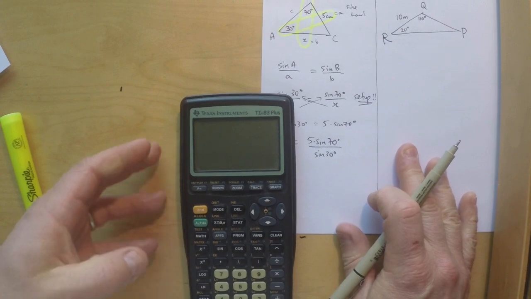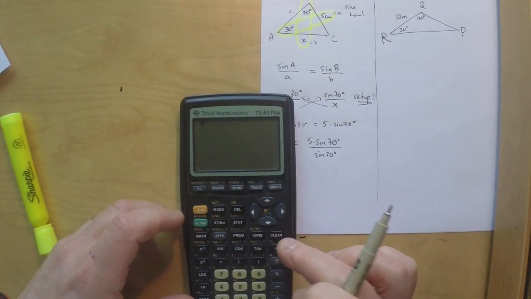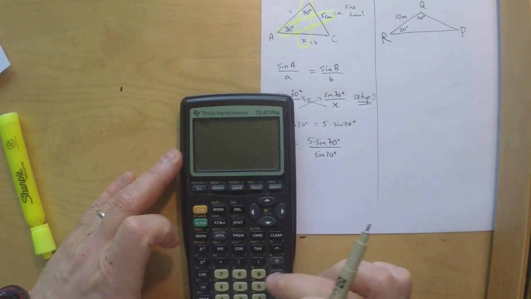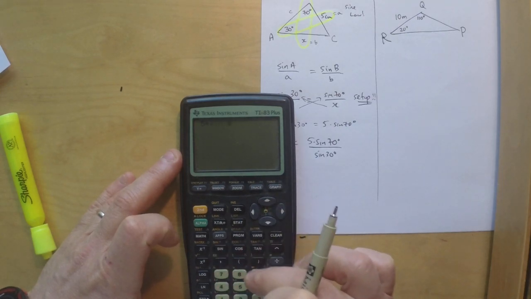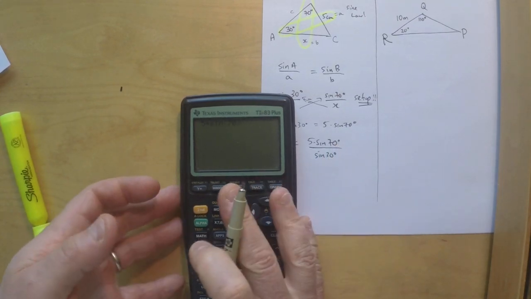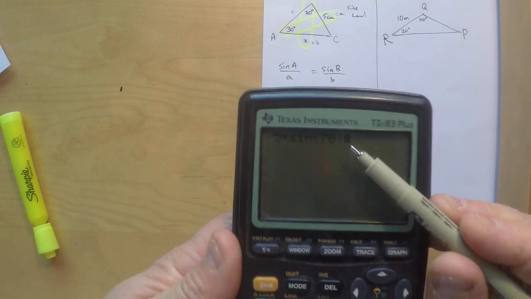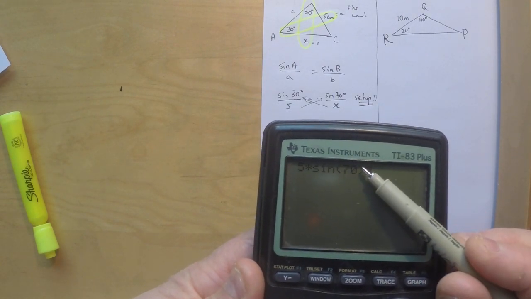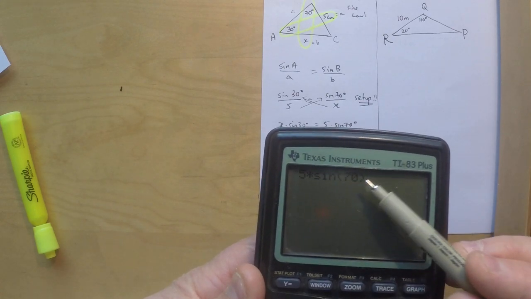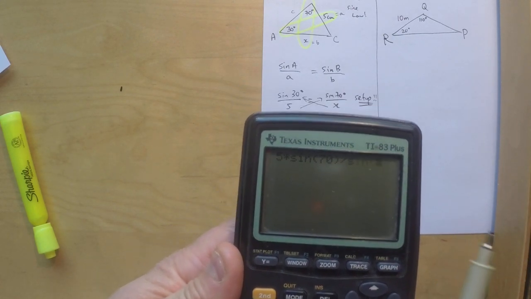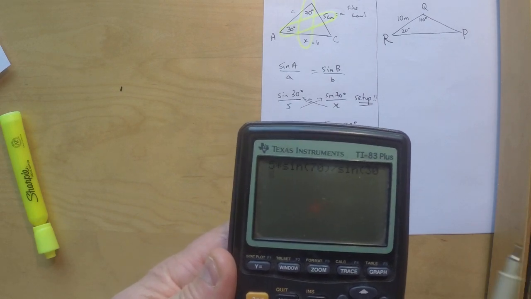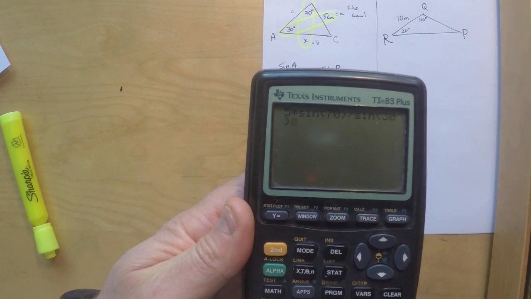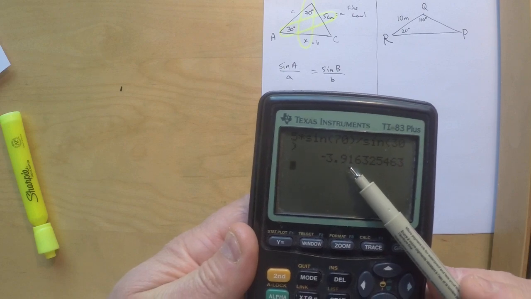So if I go to my calculator, make sure it's in degree mode. So 5 times sine 70. On my particular calculator, it puts a bracket in the front, so I have to close that off. So there's 5 times sine 70 divided by sine of 30. Enter. And now, okay, that's weird.